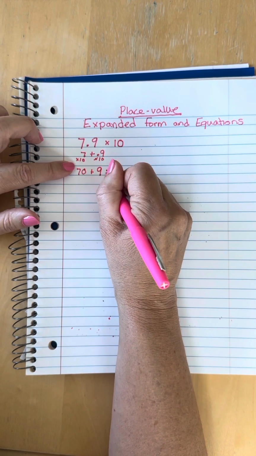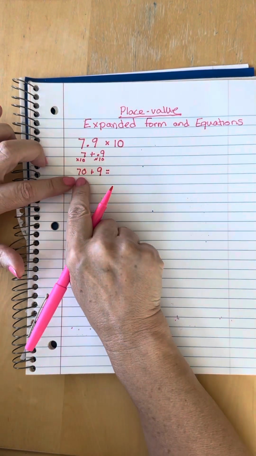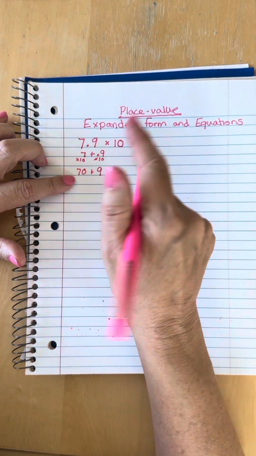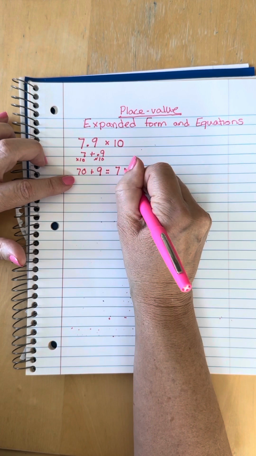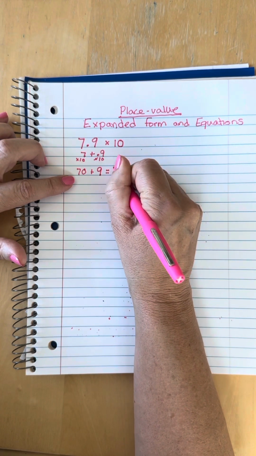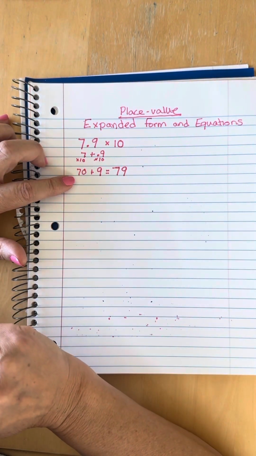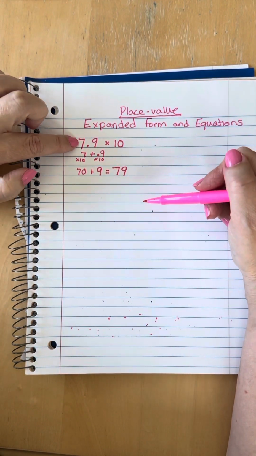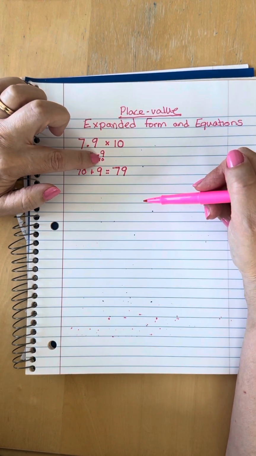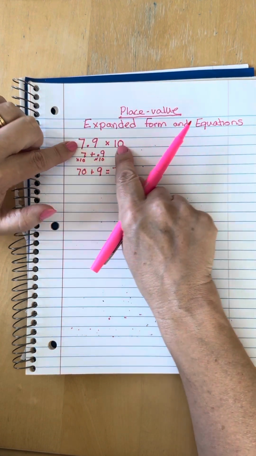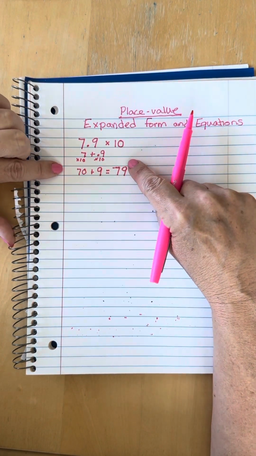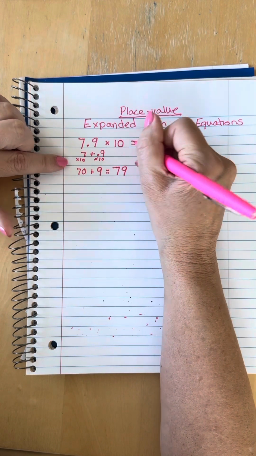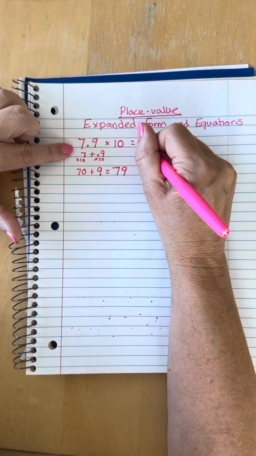Now I take it out of its expanded form. 70 plus 9 is 79. This is the standard form of the answer. So we've been talking about how you multiply each of the digits by the 10 if you're multiplying the number by 10. This is what it looks like. So now I know 7 and 9/10 times 10 equals 79.